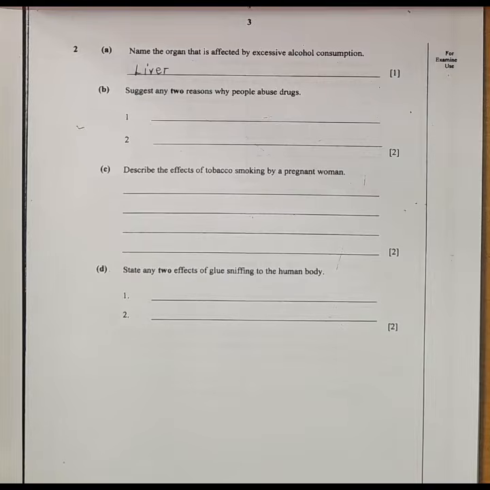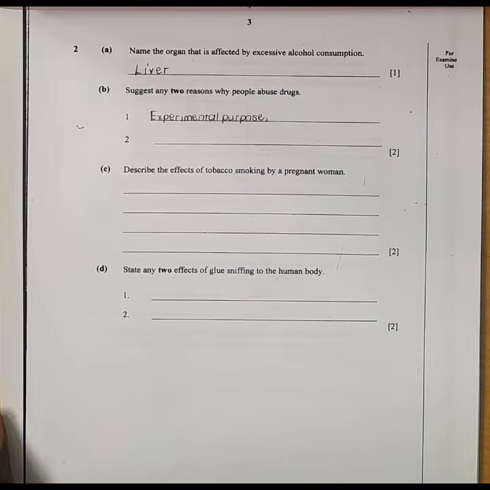Let us now move on to part B. It is saying, suggest any 2 reasons why people abuse drugs. So the first reason that I'm going to explain is experimental purposes. At a young age, many individuals are curious as to what happens when you take drugs, and because of this, they end up experimenting. The second reason that I'm going to explain is history within the family.